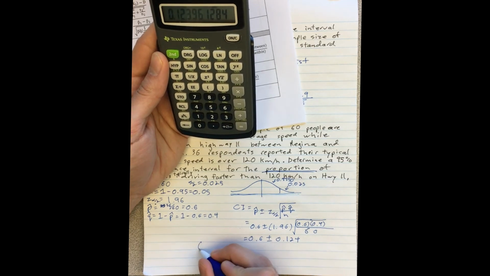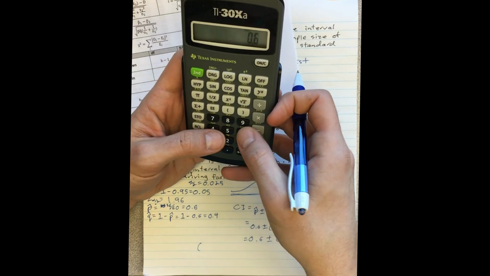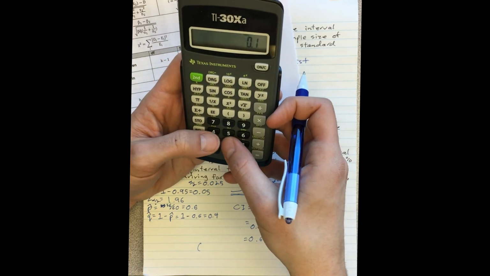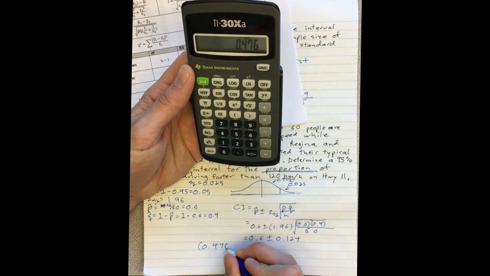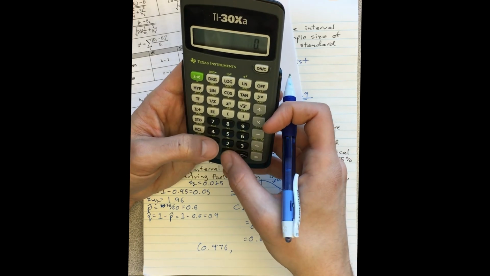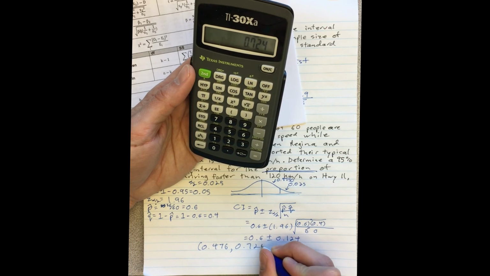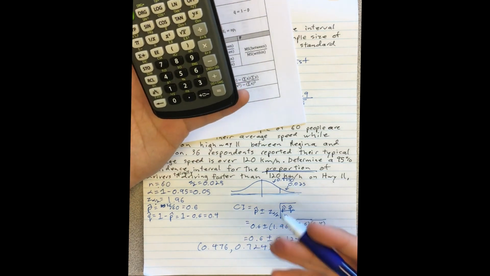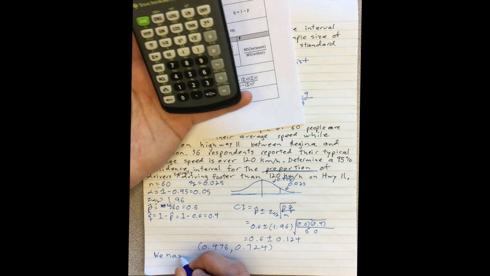So when I construct that interval, I say 0.6 minus 0.124, which gives me 0.476, and then 0.6 plus 0.124, and I get 0.724.